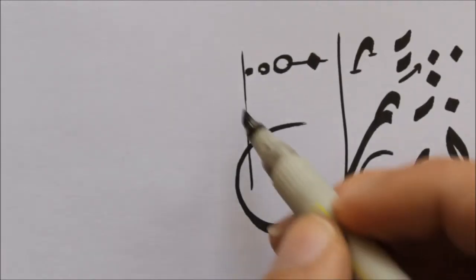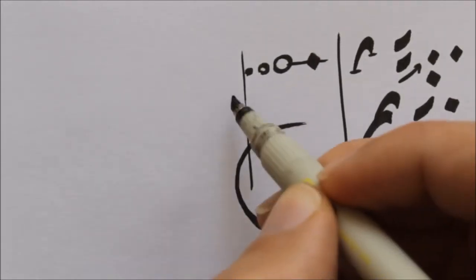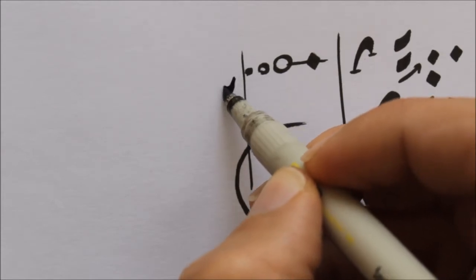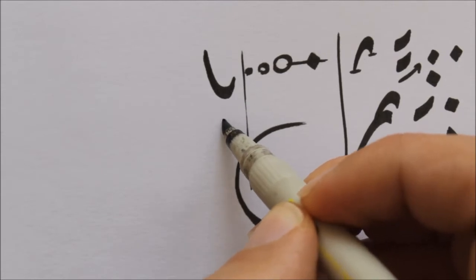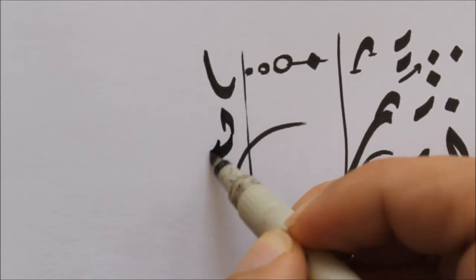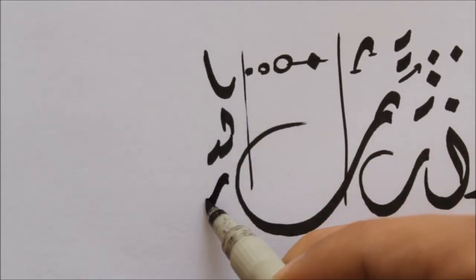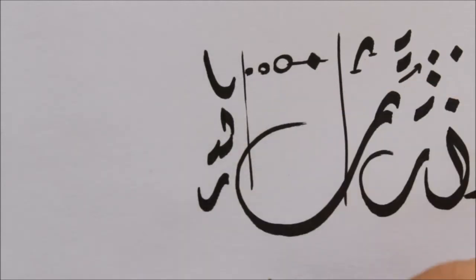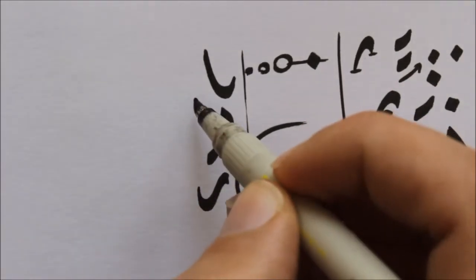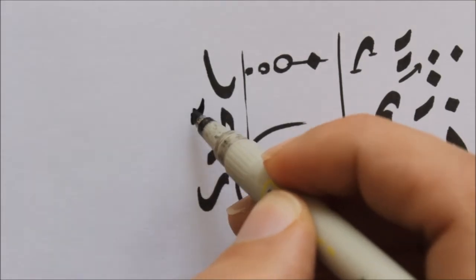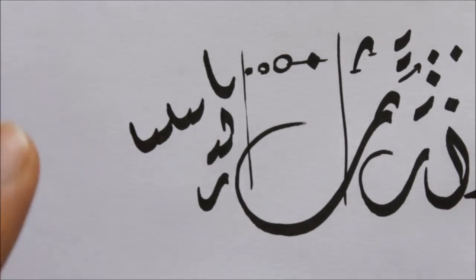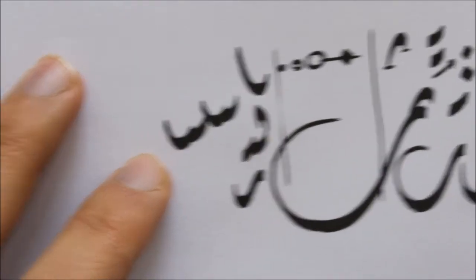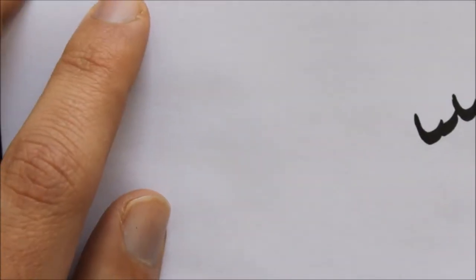Then we are going to look into the connection between, let's say, Ba and Alef, and the cases of the Ba, how many shapes of Ba we have out there, because we have 3 of them. We will look into the rule again, the one that we had in Ruqa, and when we will implement it. So let's dive in it and start seeing the scale of the Alef.